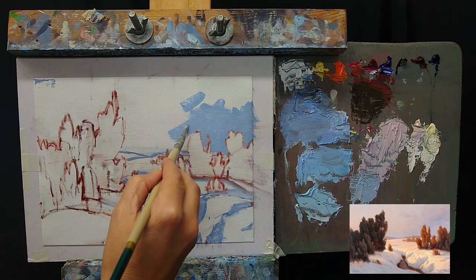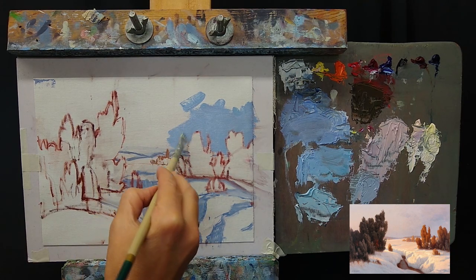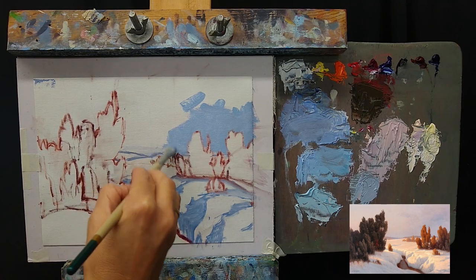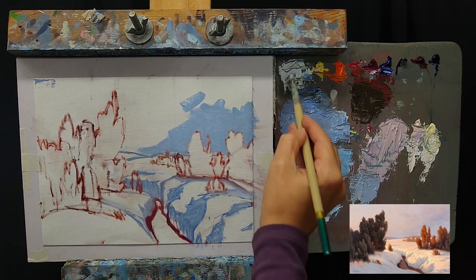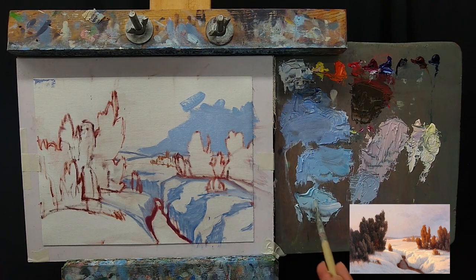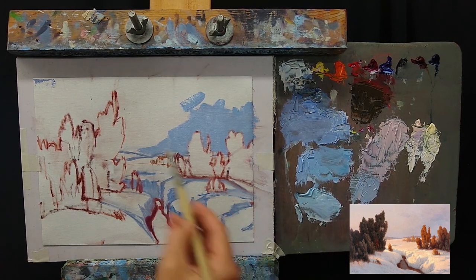I might be just a hair dark, but just for blocking in, I'm gonna keep it at this value. Now I will add a little bit of greener, lighter blue.